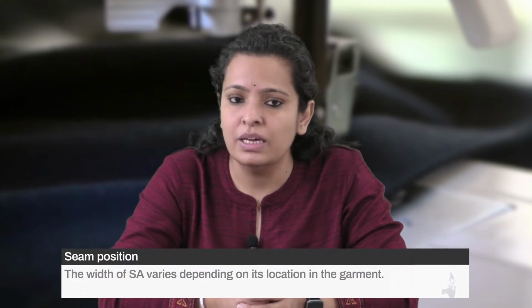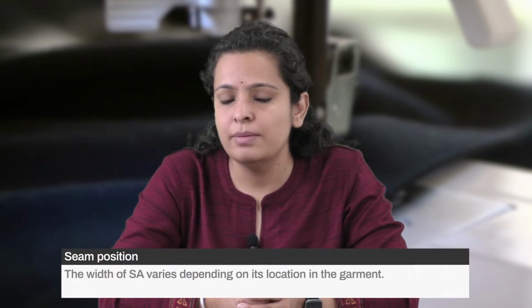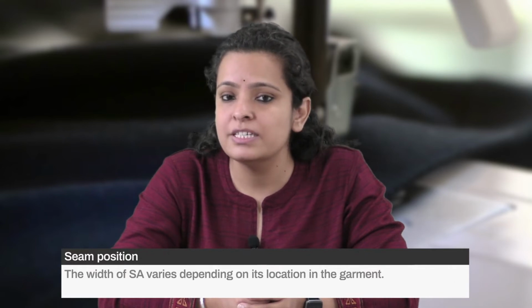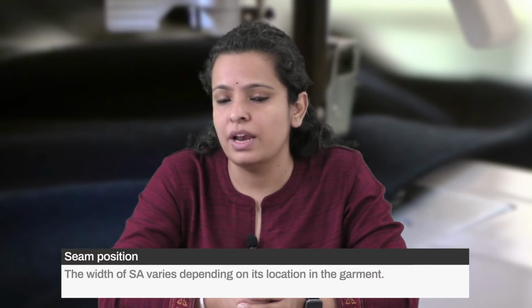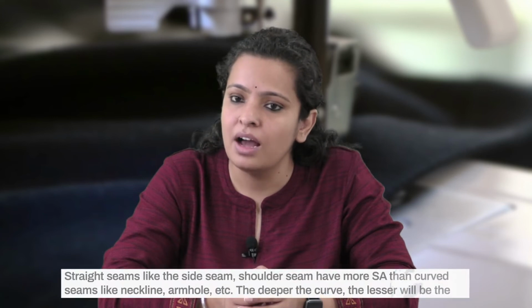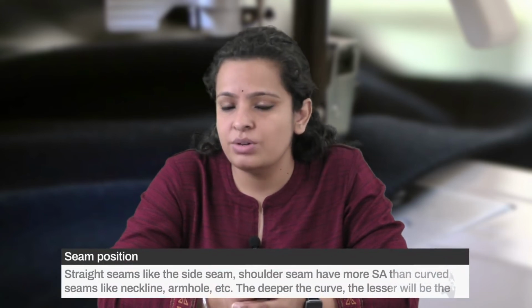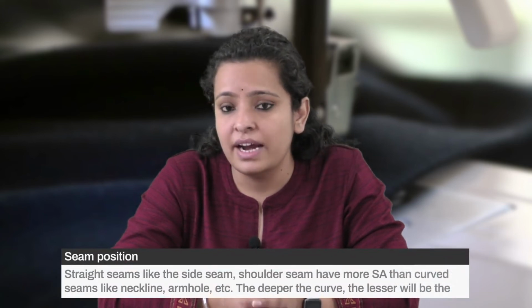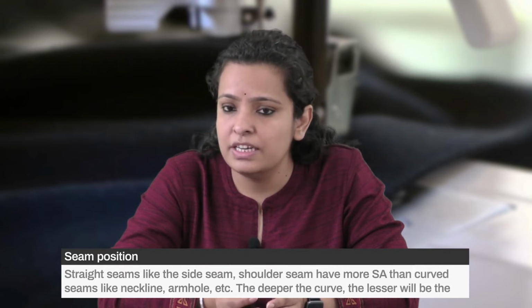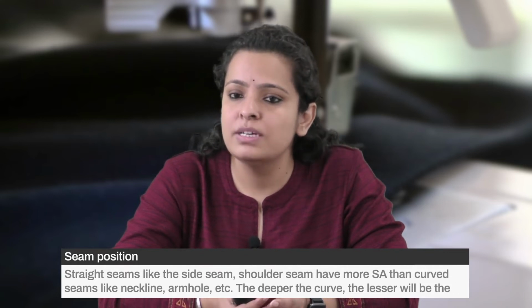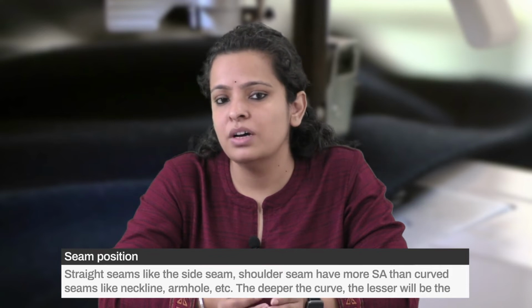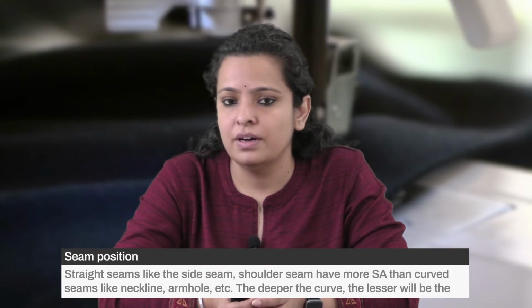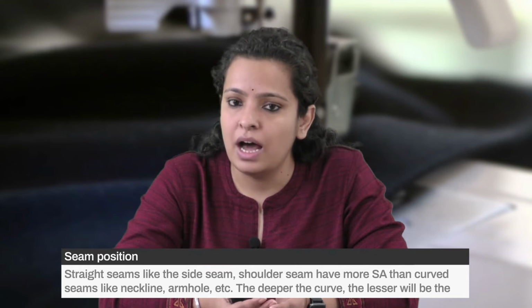Seam position means the width of a seam allowance varies depending on its location, where it is located in the garment. The straight seams, like the side seam or the shoulder seam, have more seam allowance as compared to the curved parts of the garment, like the neckline or the armhole.